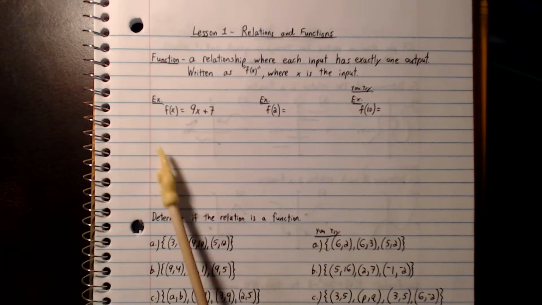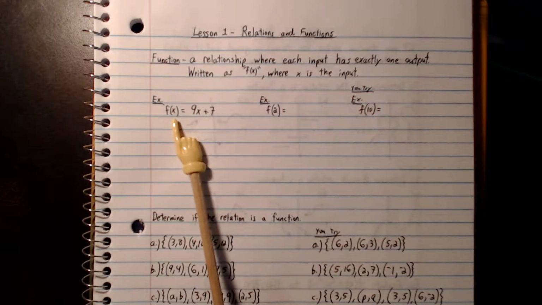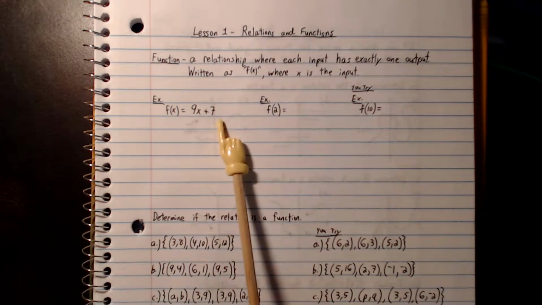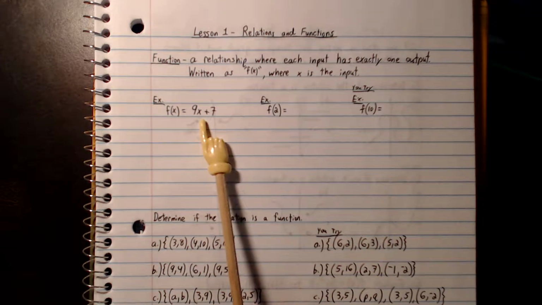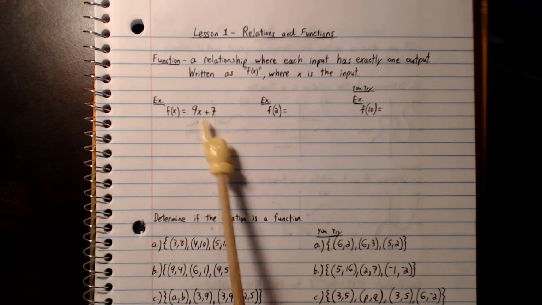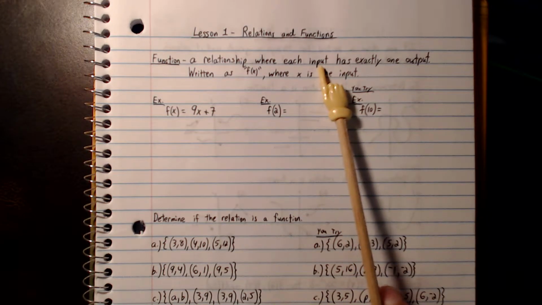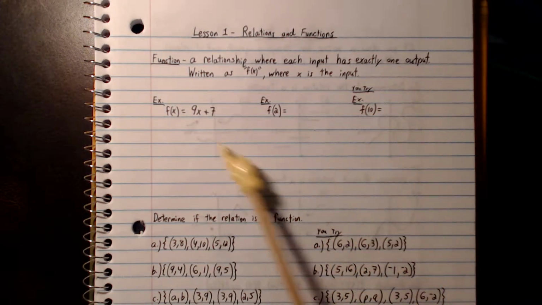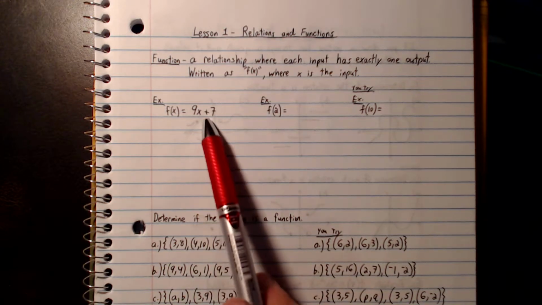So here we have an example of a function. We have f of x, so some function when we input a value, and this is what the function looks like. This is what's going to happen, right? And anywhere that we see an x in this particular function, we're able to evaluate there, meaning that when we plug in a number, an input, we should be getting some different number out, and exactly the same number every time from this. So in this example, we have 9x plus 7.